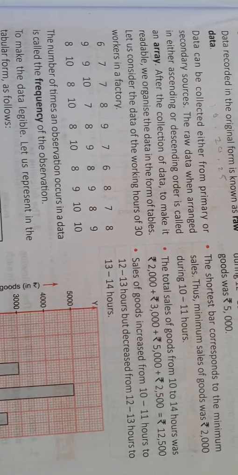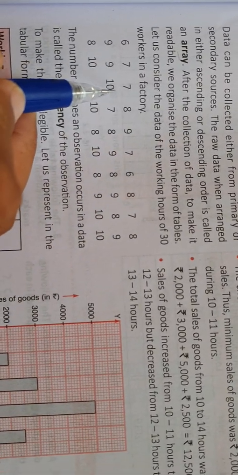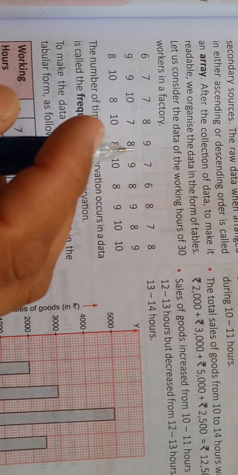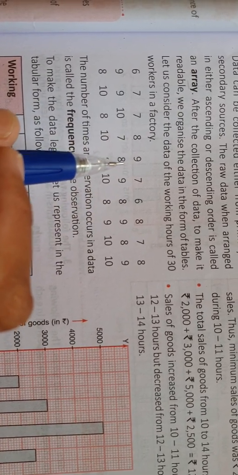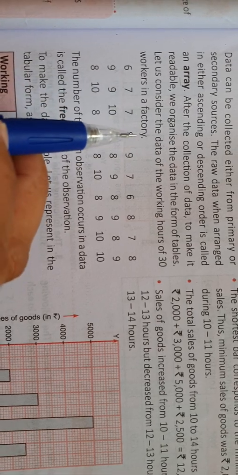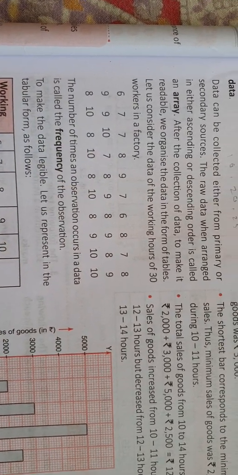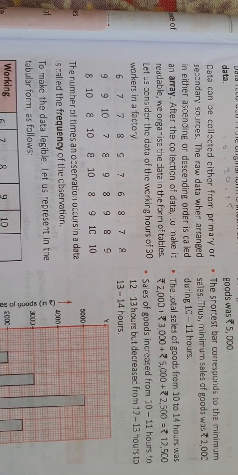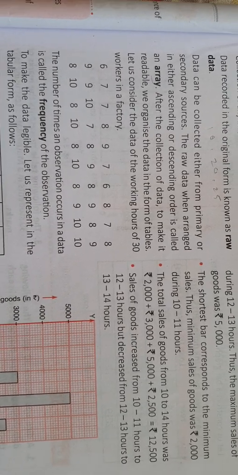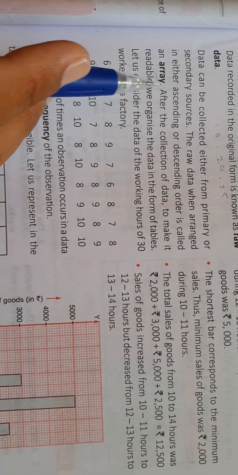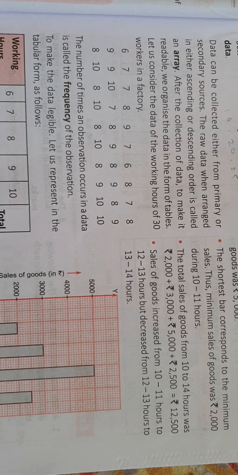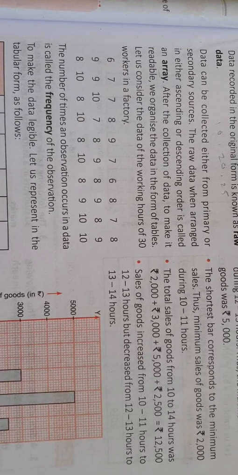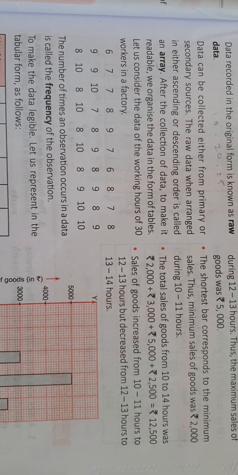Now suppose it is given as 6, 7, 7, 8, 9. But suppose we write it in ascending or descending form. Suppose we write first 6, then 7, then 8, then 9, then 10. Which type of data is this? This data is known as array data. So when we arrange raw data in ascending or descending order, this data is known as array data.